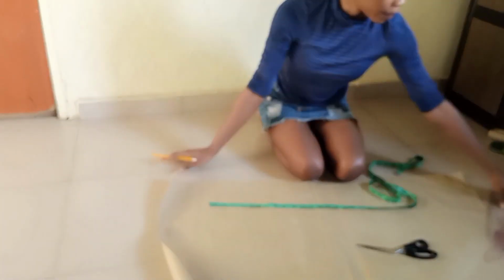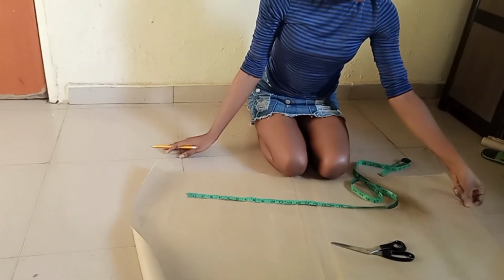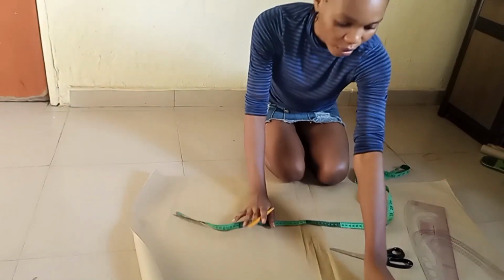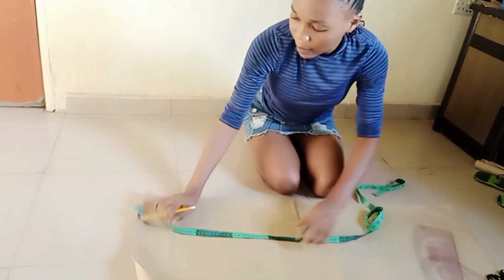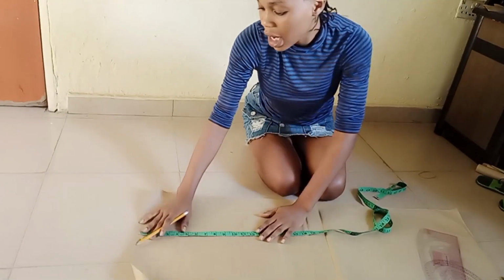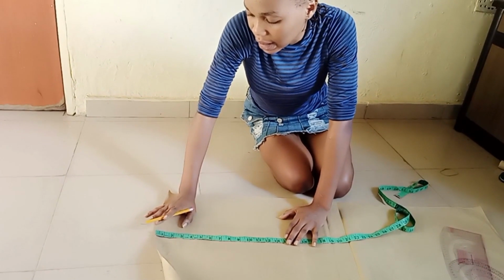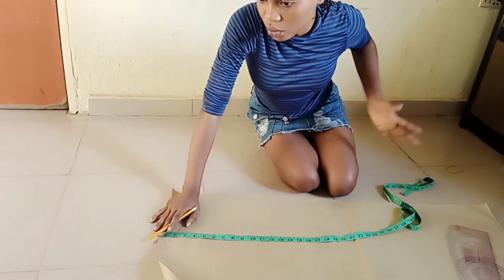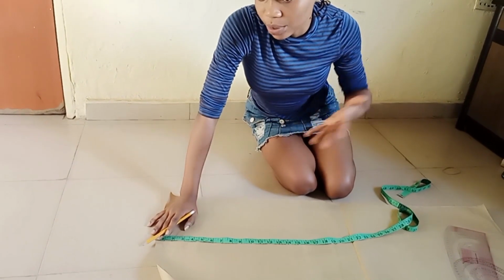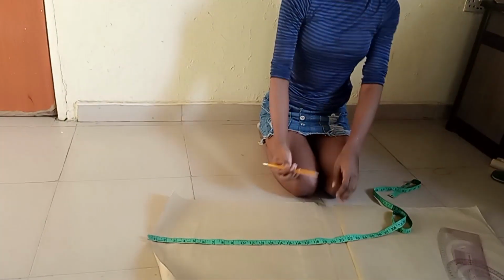This is pattern paper, pattern master, armhole, your tape rule, your pencil, your eraser, and your paper scissors. Now first of all, the measurements needed for this are the client's armhole, the client's waist measurement, bust measurement, hip measurement, then the length of the dress.